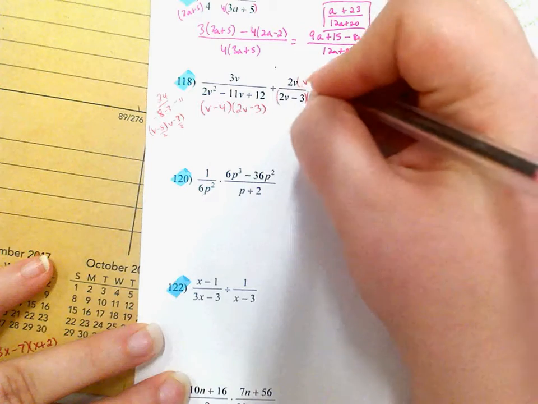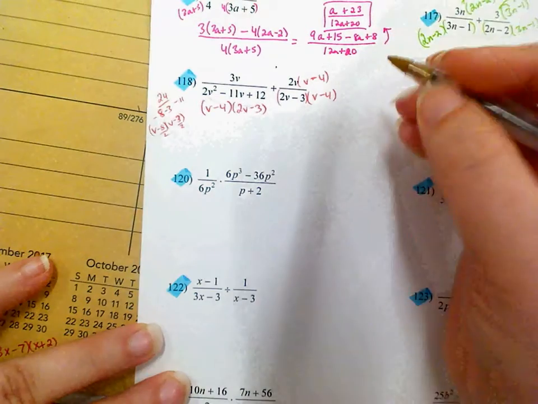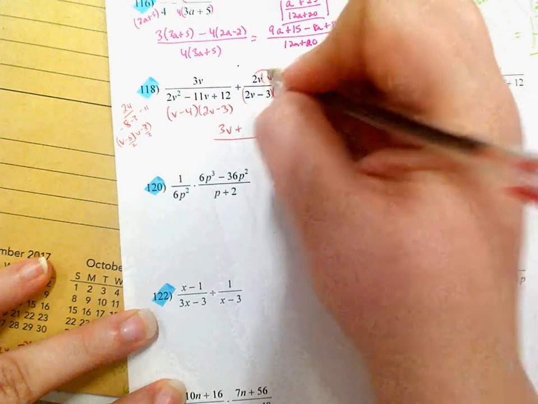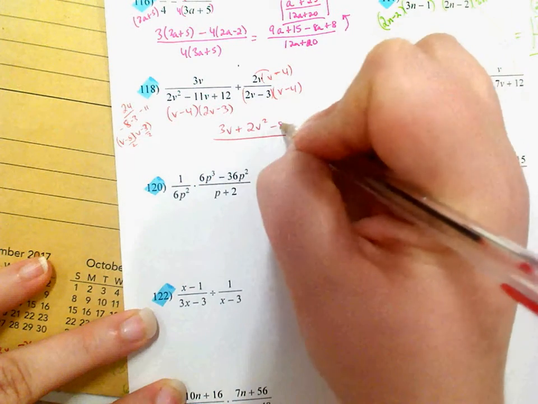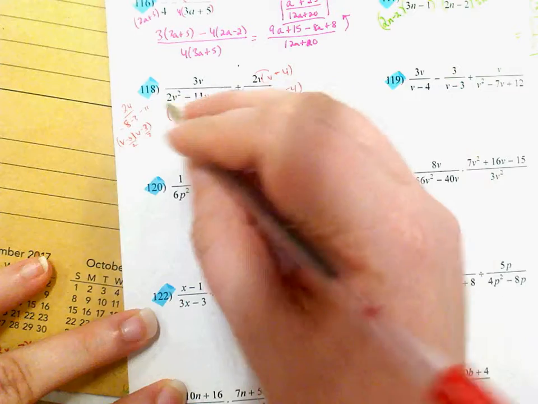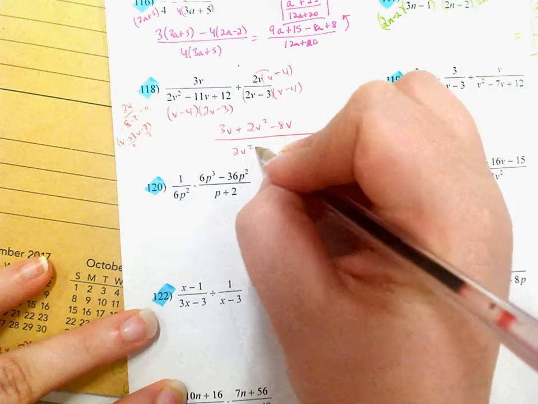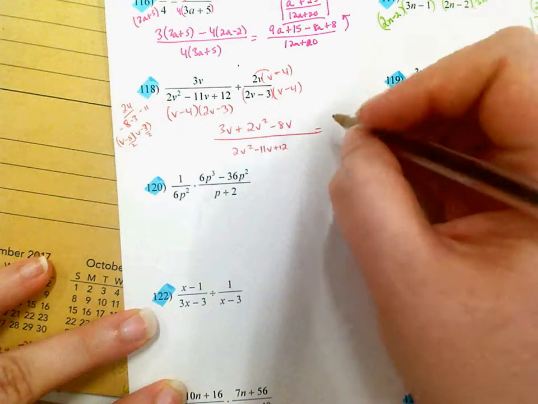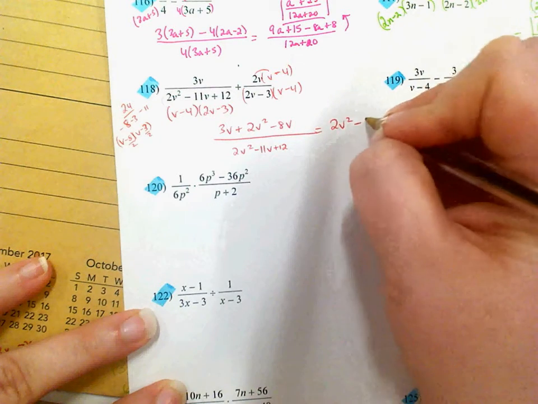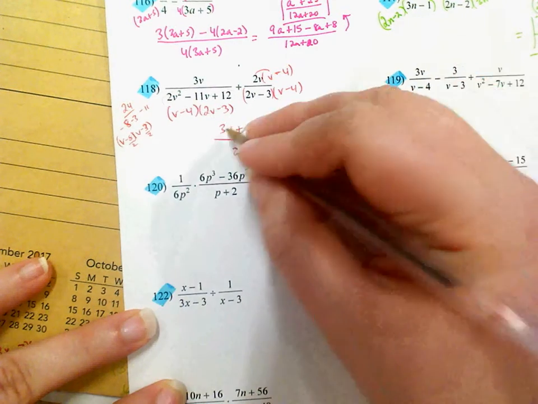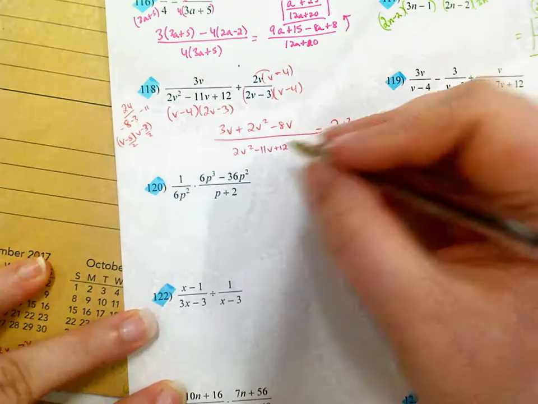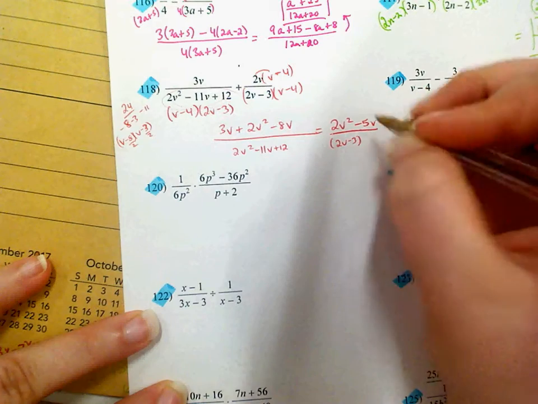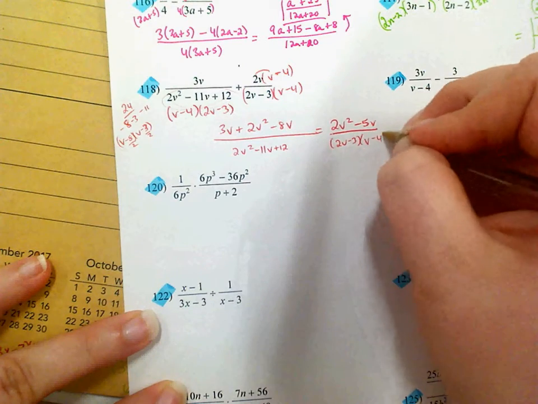So I'm really just dealing with 3v plus 2v squared minus 8v over the common denominator, which is really just this, 2v squared minus 11v plus 12, or that. And that makes my final answer 2v squared minus 5v, because negative 8v and 3v is negative 5v, over. So you can either write it like this quadratic, or you can leave it like the factored out 2v minus 3 times v minus 4. Either one is fine with me.